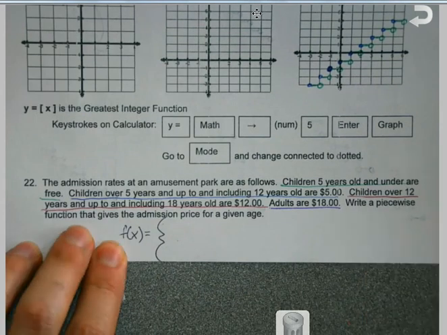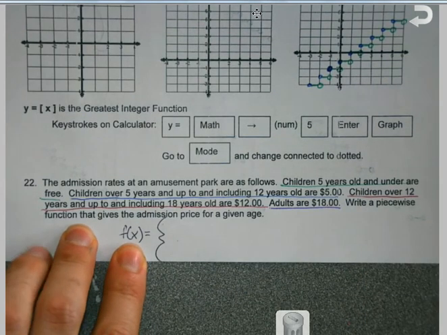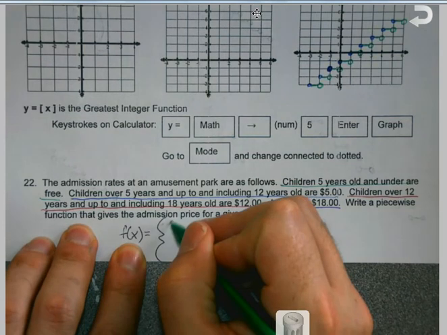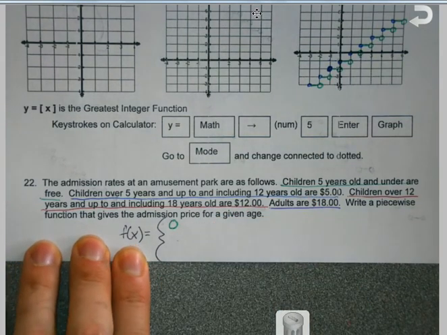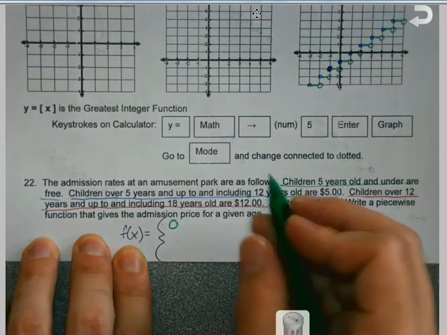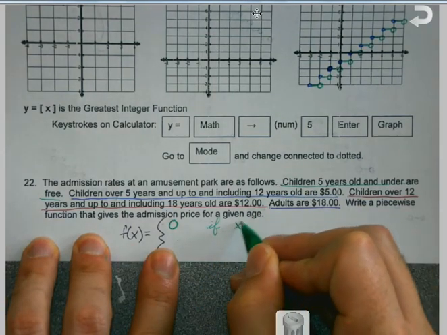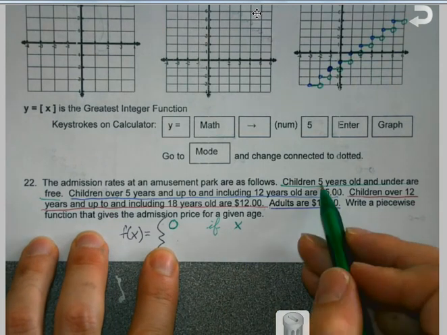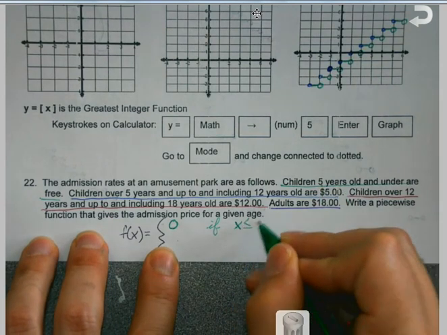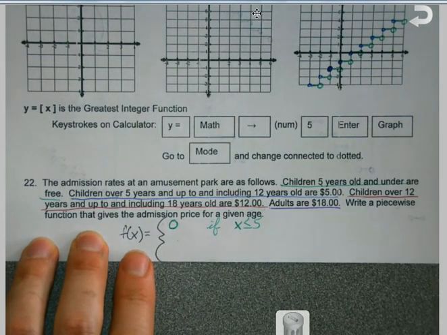Okay. Children 5 and under are free. How much would that be as a price? 0. Okay. So y is going to be 0. If we were to put this in the calculator, it's going to be more like a step. If my x value is what? Less than or equal to 5. 5 years old and under. So then I move to the next one.